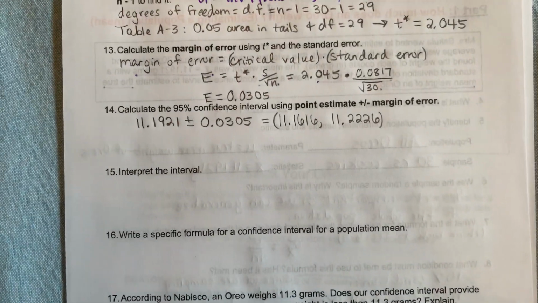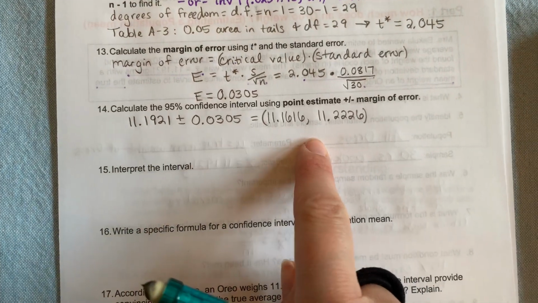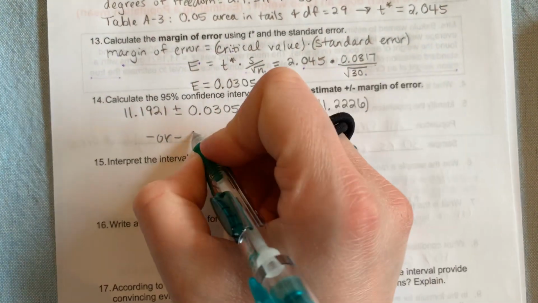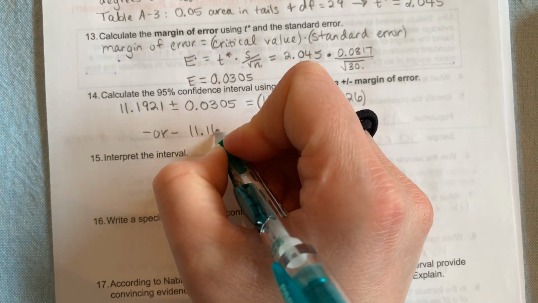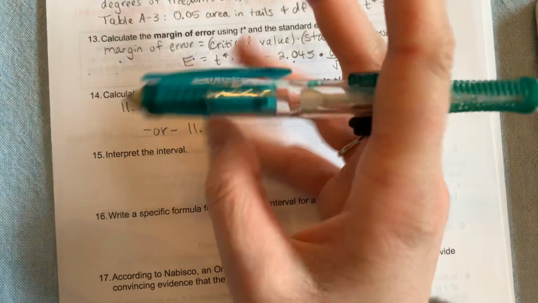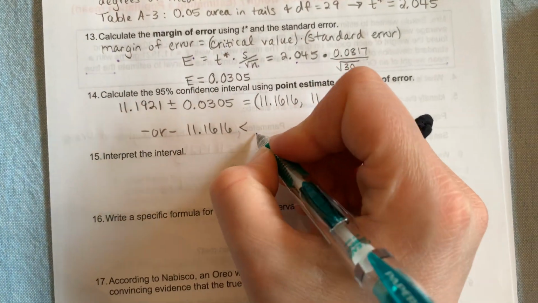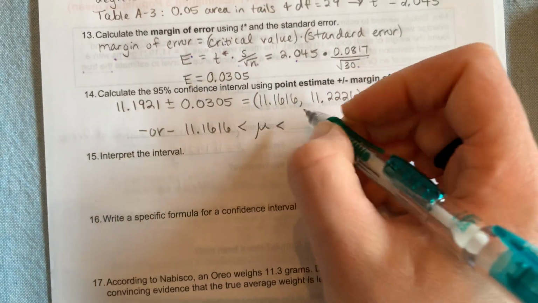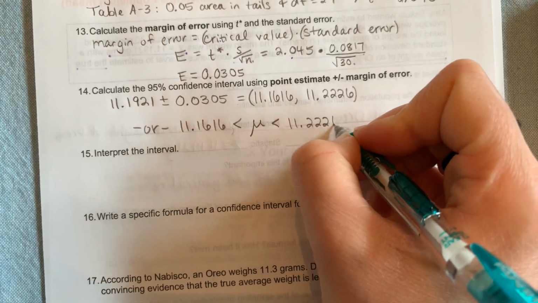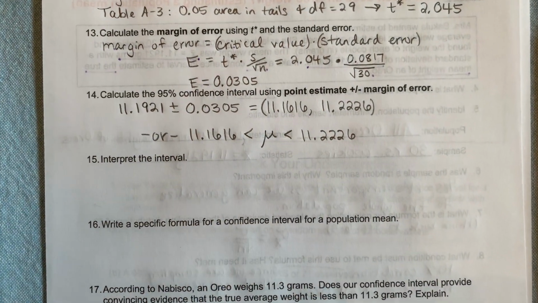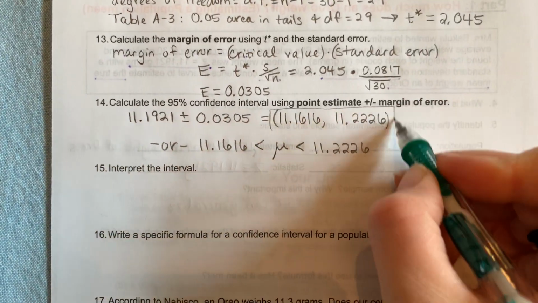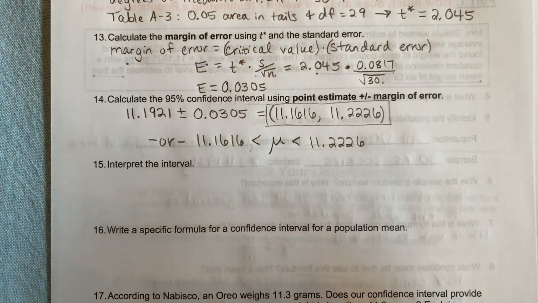Keep in mind your book also does mention one other way to write the confidence interval, so I'm going to go ahead and put that in there. It's the lower confidence interval limit, so 11.1616, oh, sorry, not comma, is less than what you're trying to estimate, which is mu, is less than the upper confidence interval limit of 11.2226. Okay, so all different ways to state your confidence interval. I'm probably going to use this one most often, but your book does mention this one.